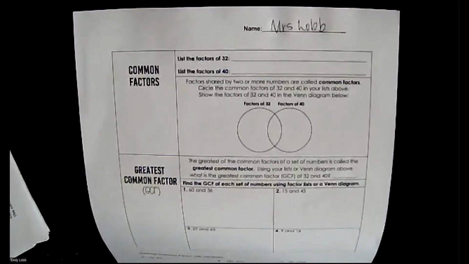All right. The next part in our workbook assumes that you know what factors are, and common factors, and greatest common factors. So we need to review that so that if you've forgotten, you'll remember, right? So factors are numbers that multiply together.